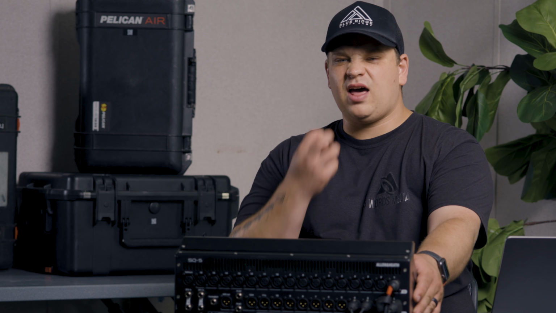And when I turn it on, it kind of cleans up a lot of that low end muddiness. Same thing if I were to go to a high pass filter.